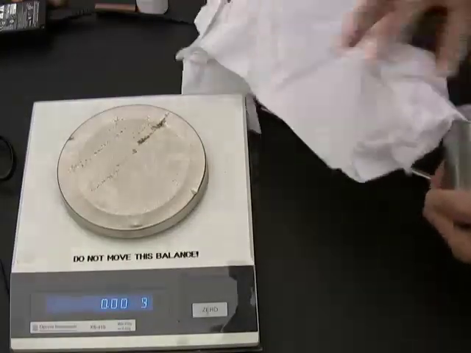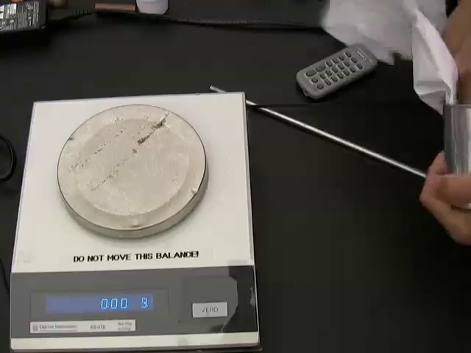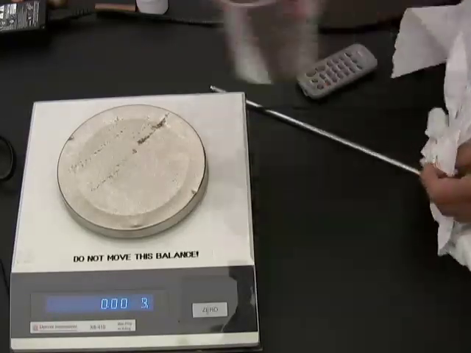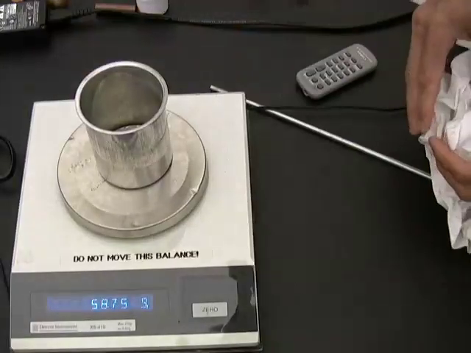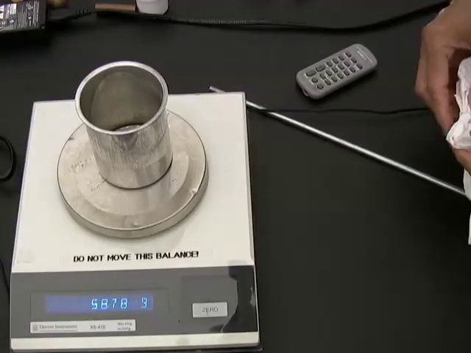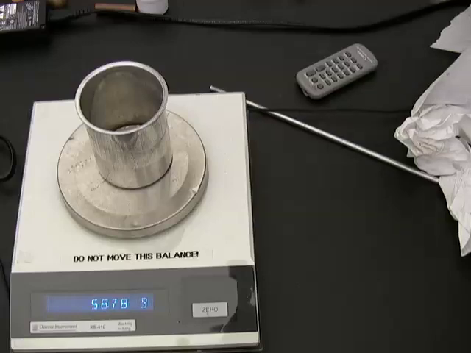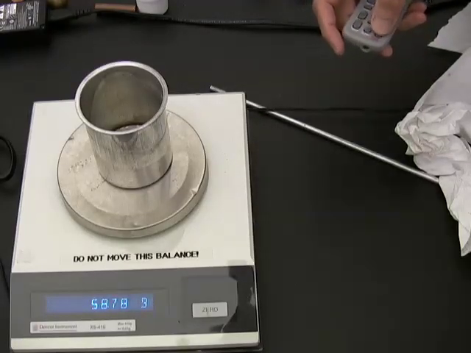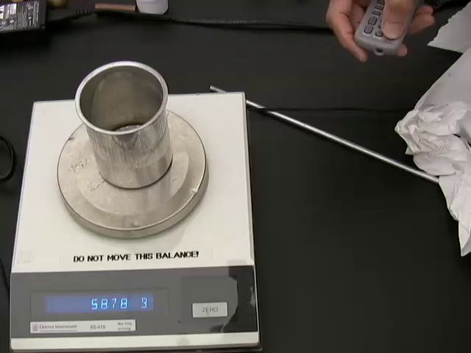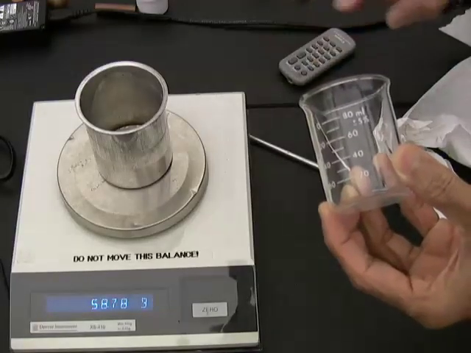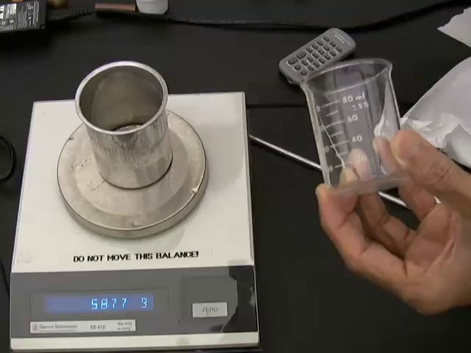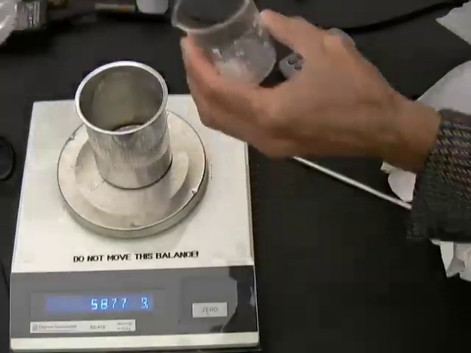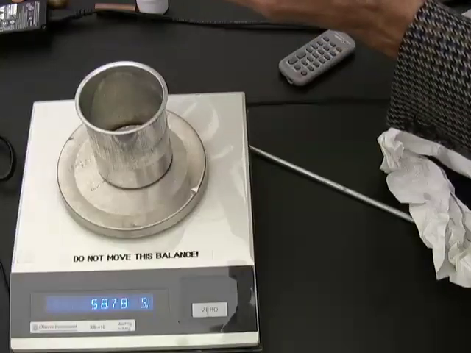I'm cleaning the calorimeter, make sure that it is dry. Alright. Measure the mass of this calorimeter, that is your M3. And now I'm going to put 80 milliliter of water in it and measure the mass again. I have a beaker here that can measure exactly 80 milliliter, and I'm going to take 80 milliliter of water into it.